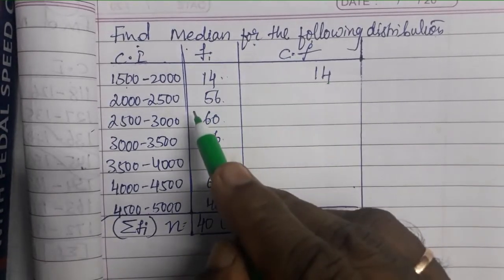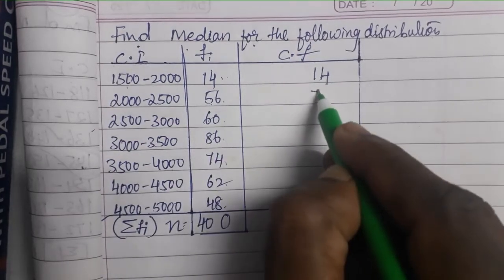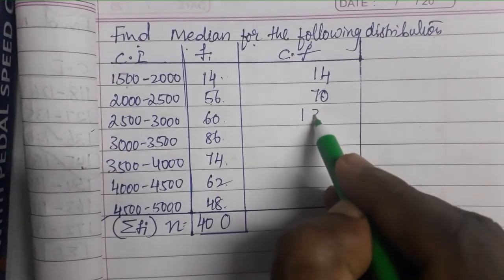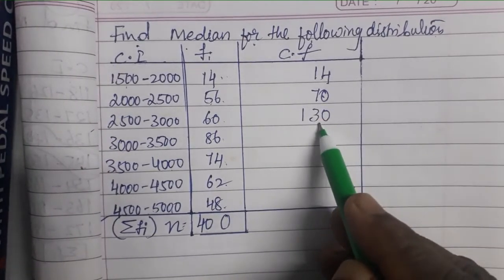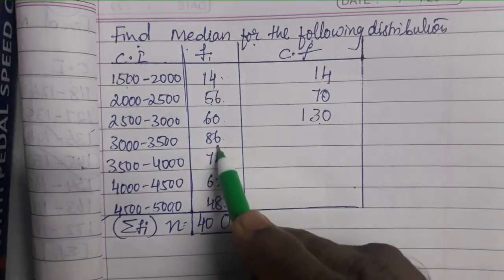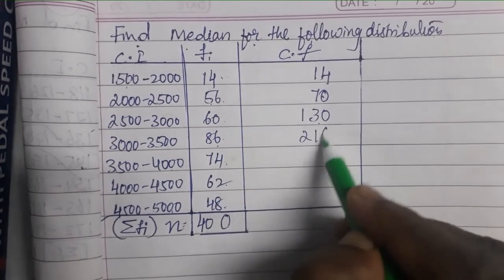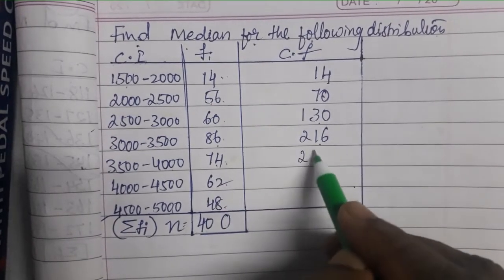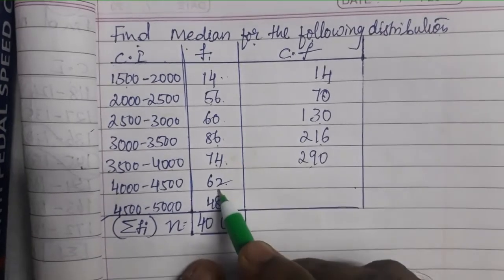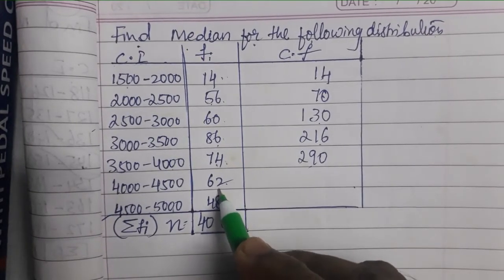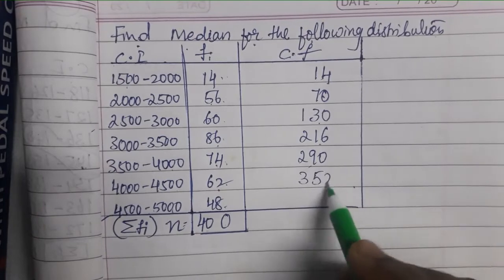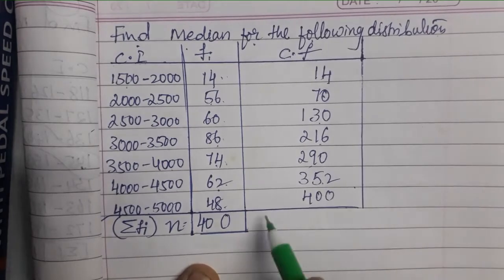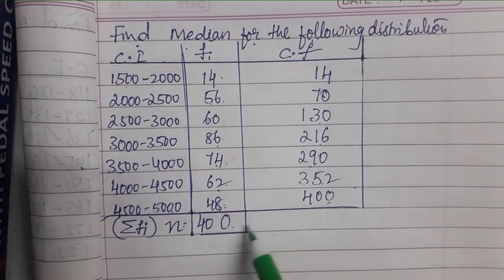Next, 14 plus 56 gives you 70. 70 plus 60 gives you 130. 130 plus 86 gives you 216. 216 plus 74 gives you 290. 290 plus 62 gives you 352. 352 plus 48 gives you 400. So you can notice our addition is proper.